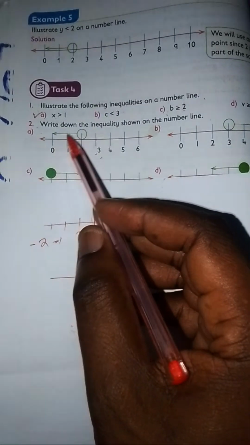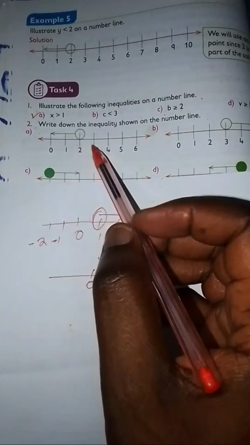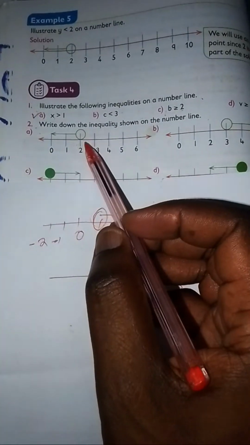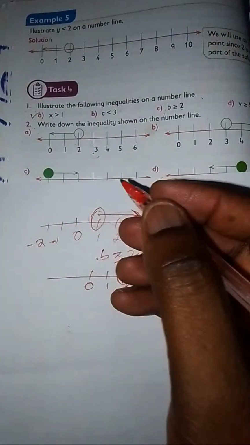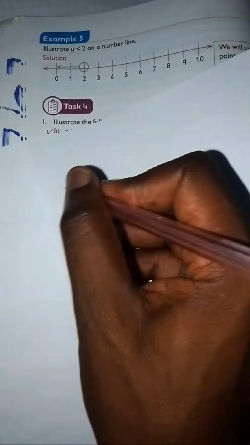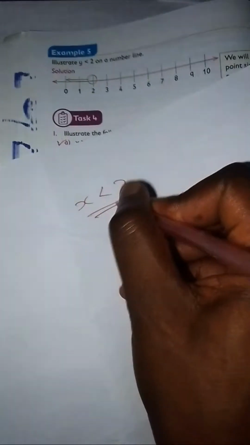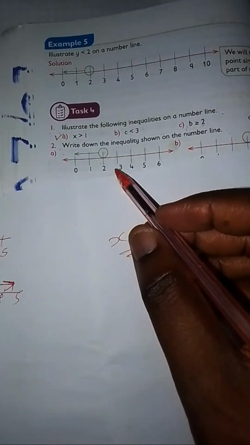So if the arrow points towards the left and what has been circled is 2, it means that it is less than. You can choose any letter, and maybe you can say in that point x is less than 2, and this one now becomes the answer for this number here.